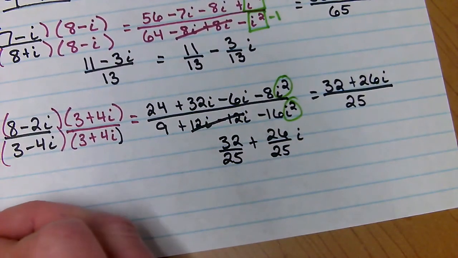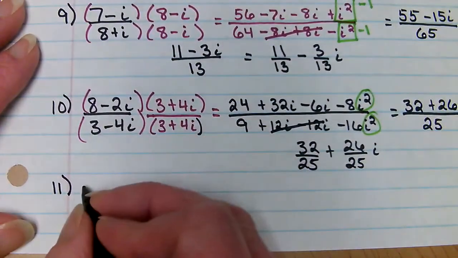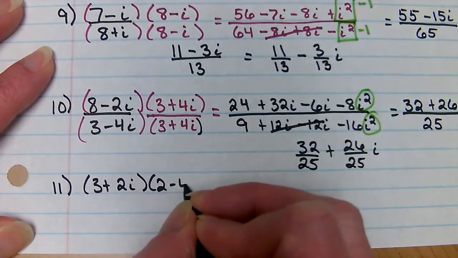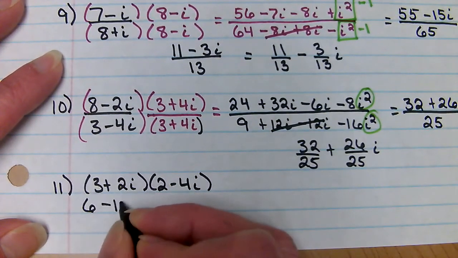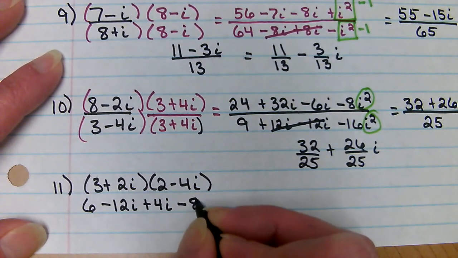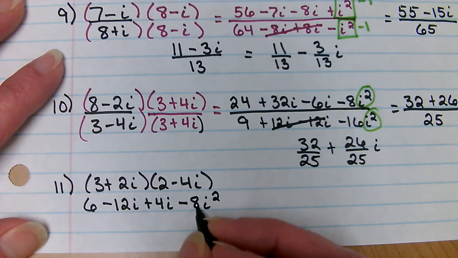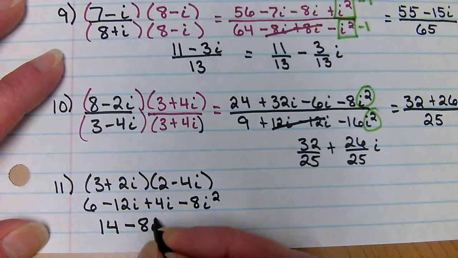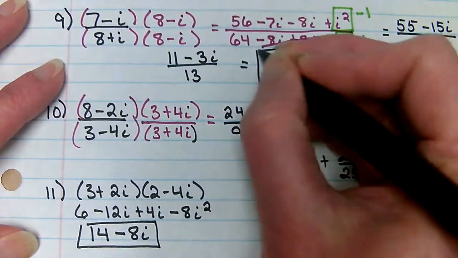11. I'm just multiplying. 3 plus 2i times 2 minus 4i. So 3 times 2 is 6 minus 12i plus 4i minus 8i squared. That's going to become a negative 1. So that's going to be positive 8 plus 6 is 14 minus 8i. I'm going to mark my answers.